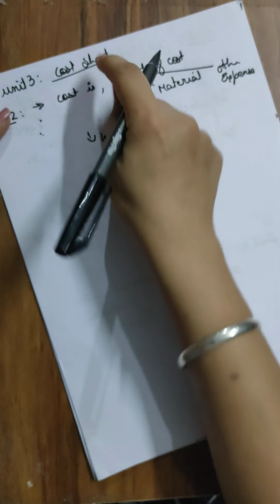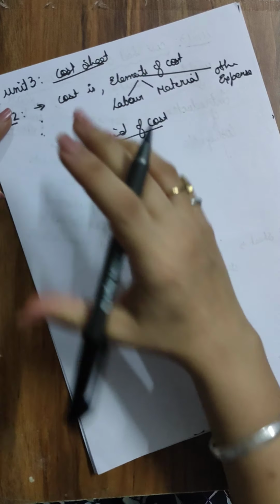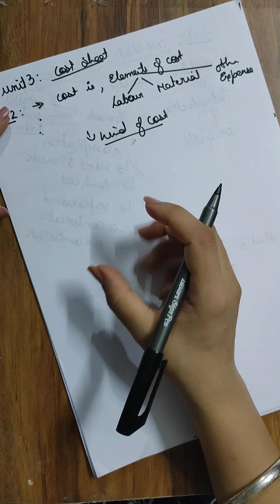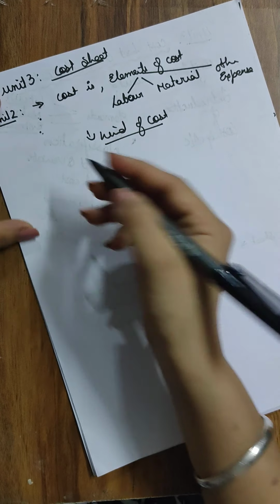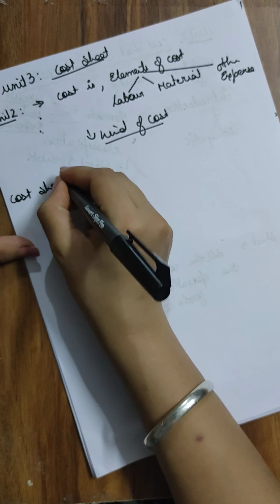So now in the unit 3, we have to prepare the cost sheet, which is a very important part of the cost accounting. So now let me tell you guys what a cost sheet is.